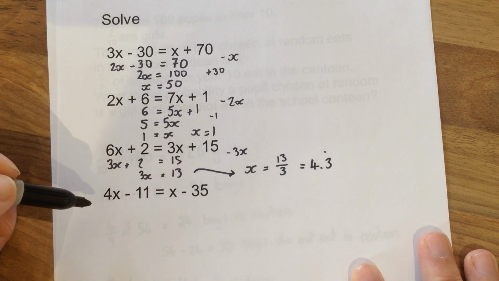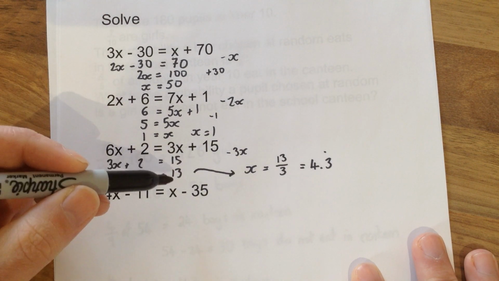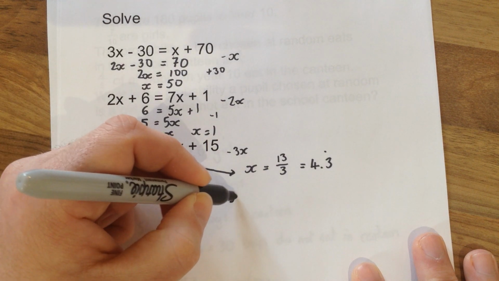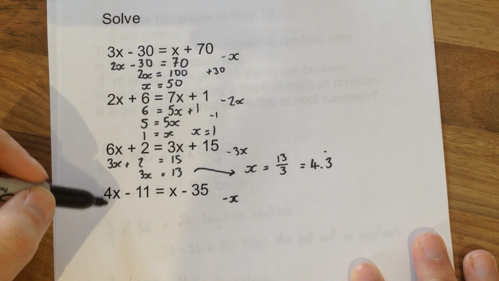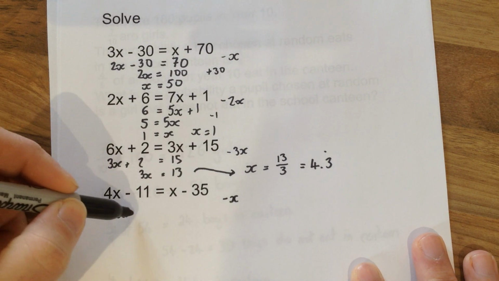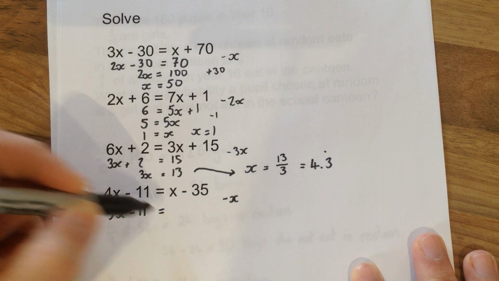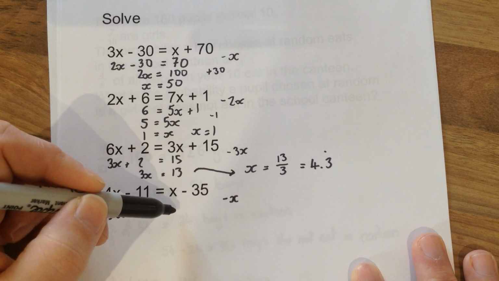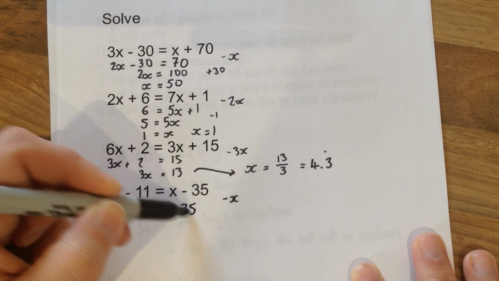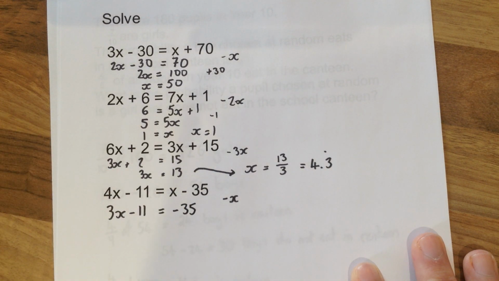The last question, same idea. We've got 4x and x. Well, x is smaller, so that's the one I'm going to move. So if I take x away from both sides, it will give me 3x minus 11. And that would be equal to, be careful here, if I take the x away, it leaves minus 35.